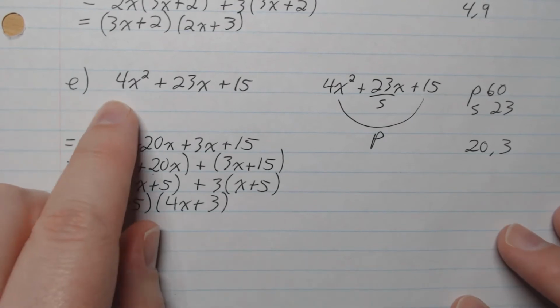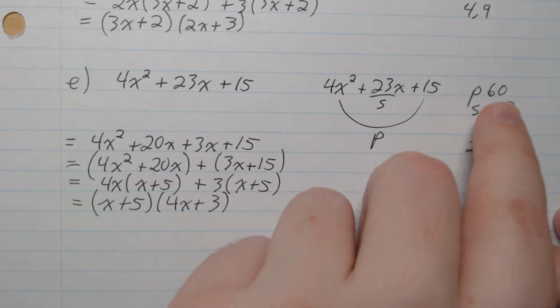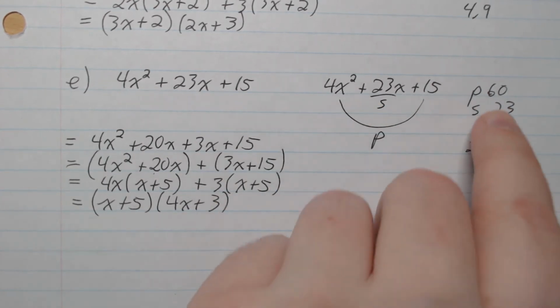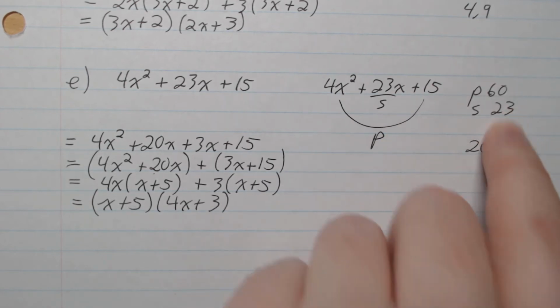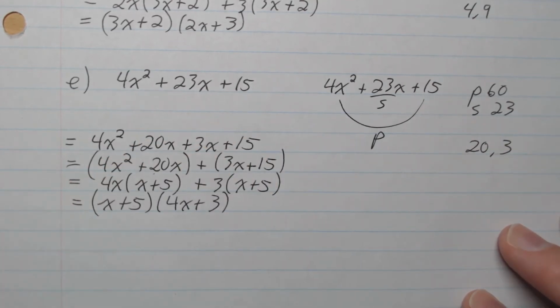E, 4x squared plus 23x plus 15. Product, 4 times 15 gives 60. Sum is 23. So we're going to break up the product here as 20 times 3. That works. 20 plus 3, 23. Perfect. So these are the two numbers. We're going to rewrite them here as such.